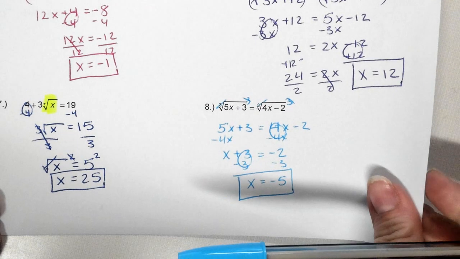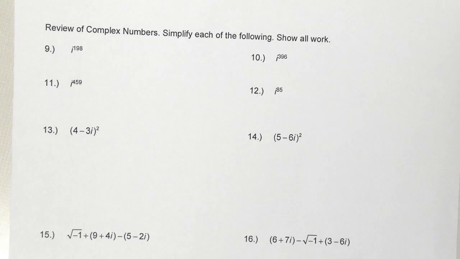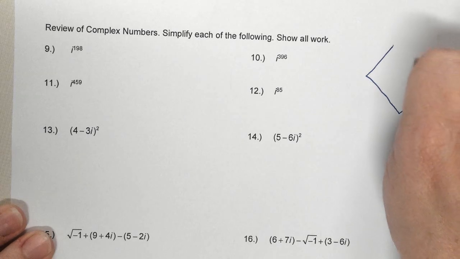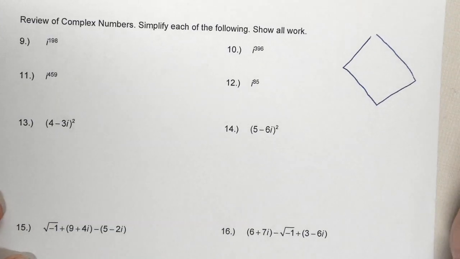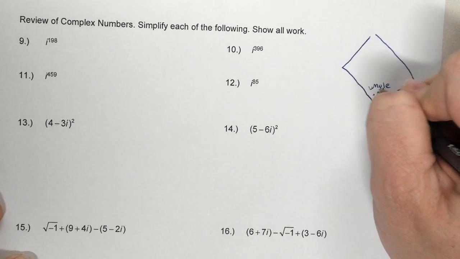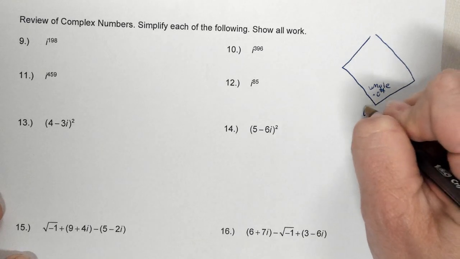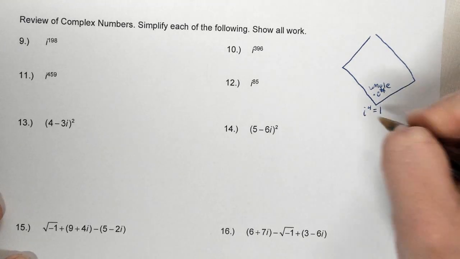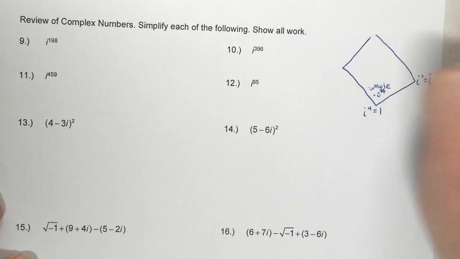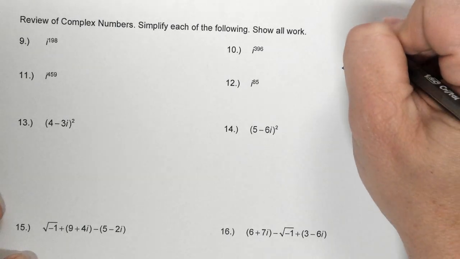Okay, so let's look at the next page. Just a reminder of your baseball diamond. We'll draw like a little piece of it. So you have this. I know mine is so beautiful. If it's 0.0 or a whole number, it's here. That's i to the 4th power, or just 1. I to the 1st power is first base, which is i. I to the 2nd power is second base.